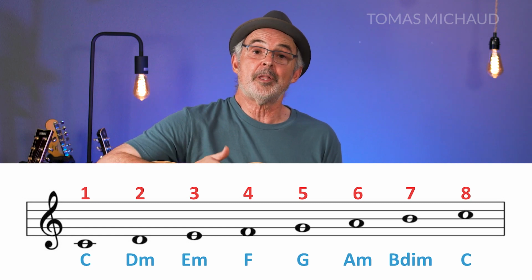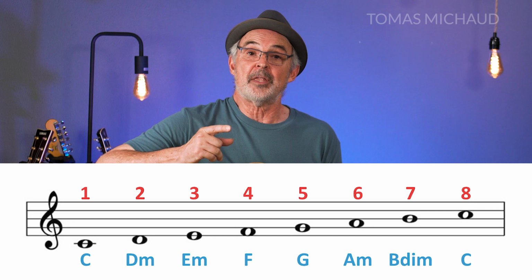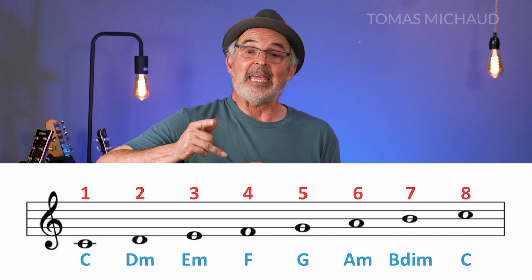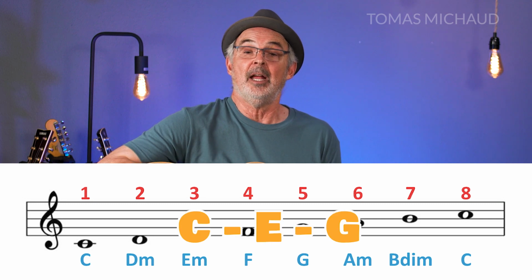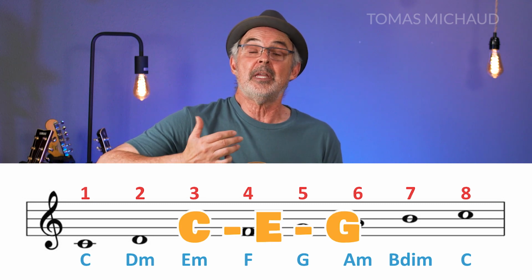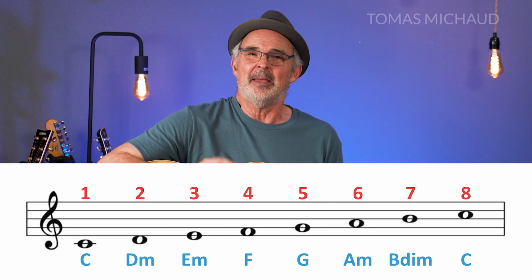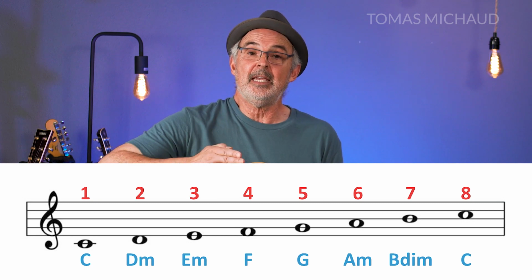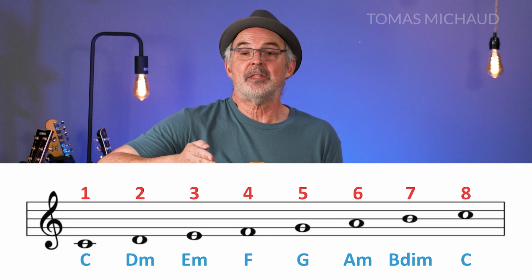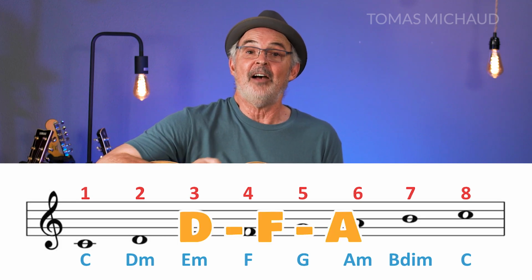For example, the first C chord is made of the C note, we'll skip D, the E note, skip F, and the G note: C, E, G. Those are the 3 notes in the C chord, or C triad. That means a simple 3-note chord. The D minor chord is D, skip E, F, and skip G, A: D, F, A.